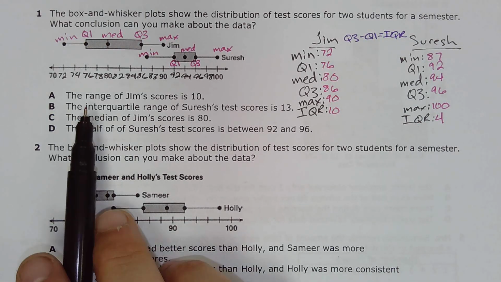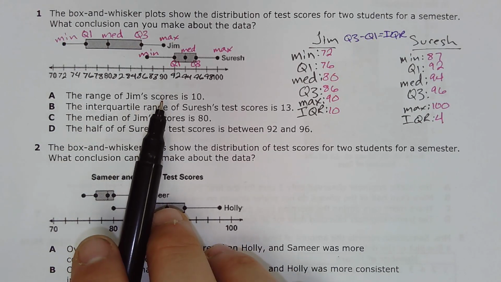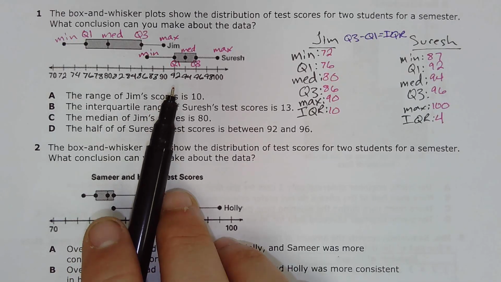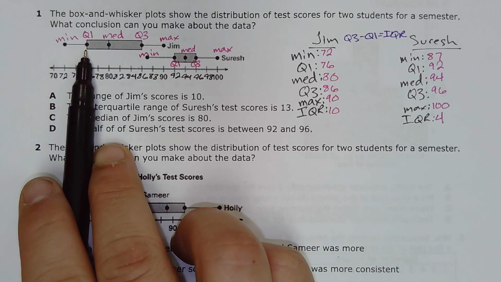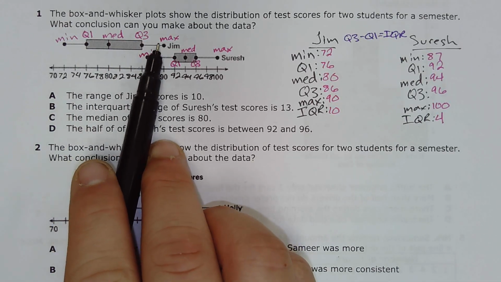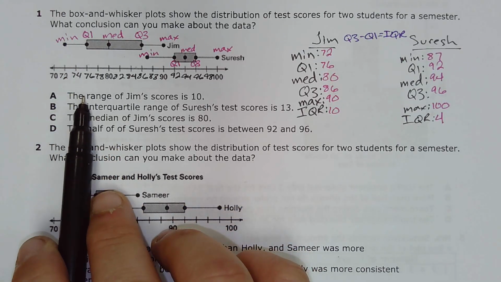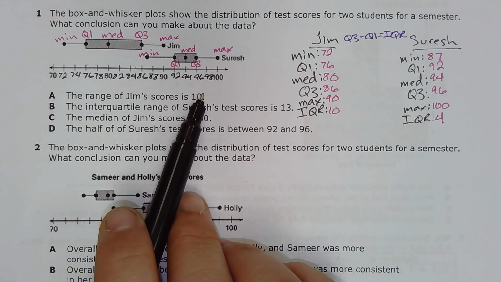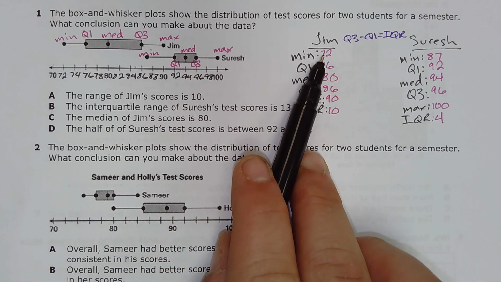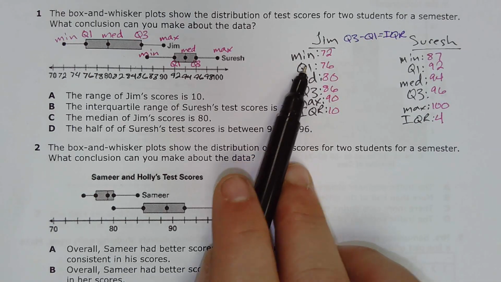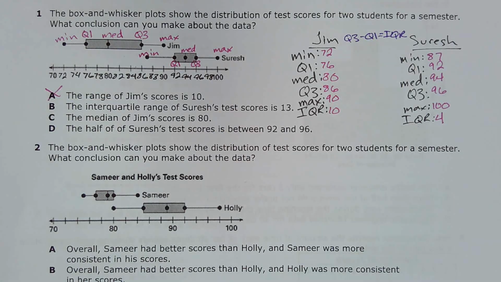Now, for answer choice A, it says the range of Jim's score is 10. Now, range is different than interquartile range. Interquartile range is just this number minus this number. But range is your largest number minus your smallest number. They're saying that the range for Jim's scores is 10. Well, if his largest number is 90 and his smallest number is 72, then that's a difference of 18 and not 10. So A cannot work.